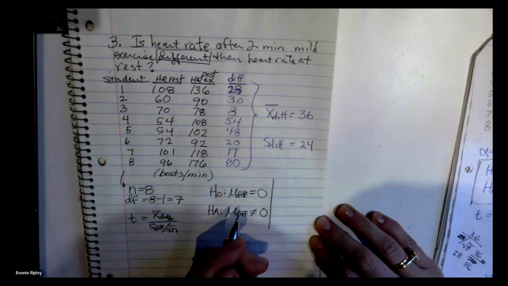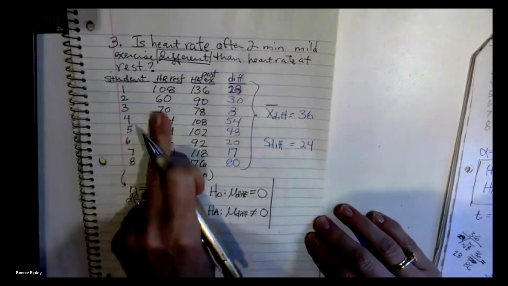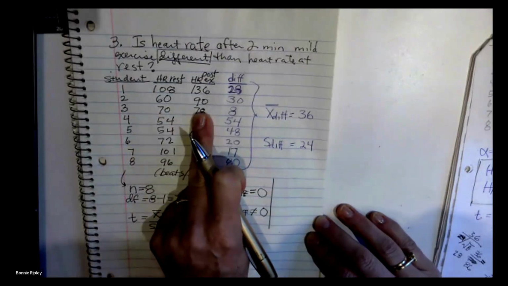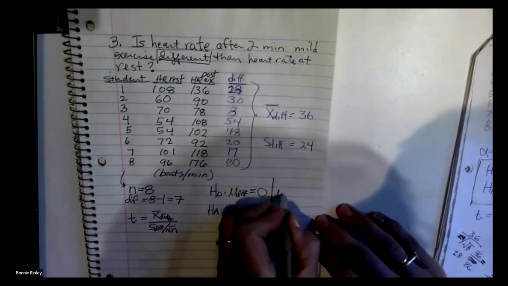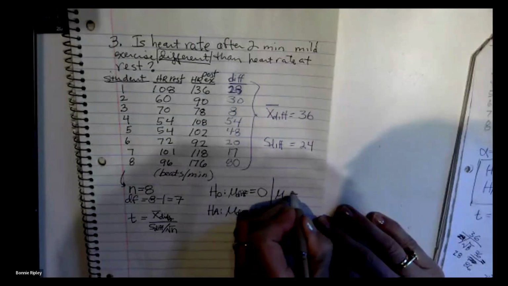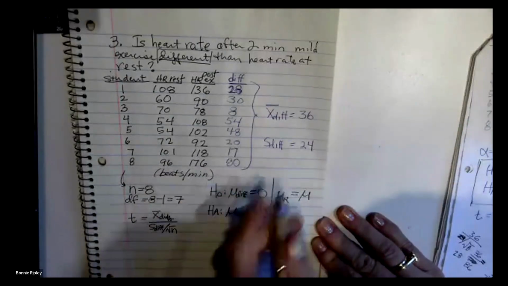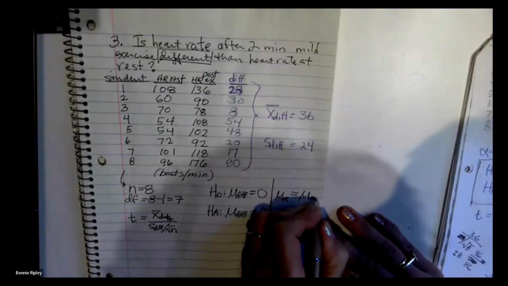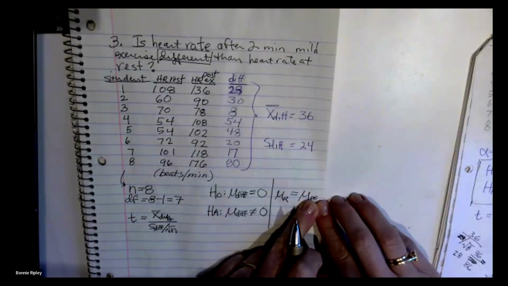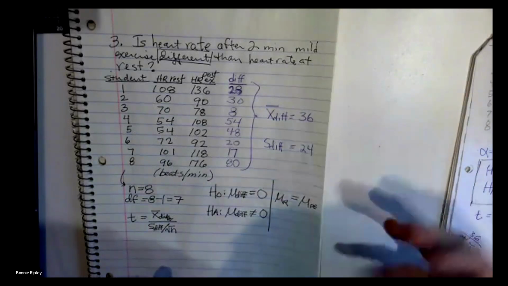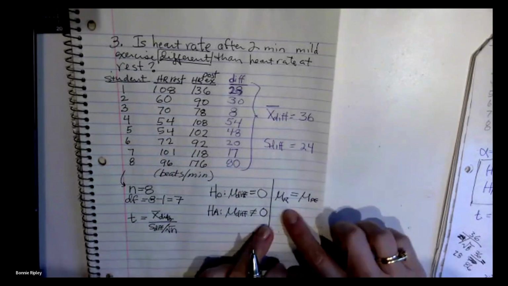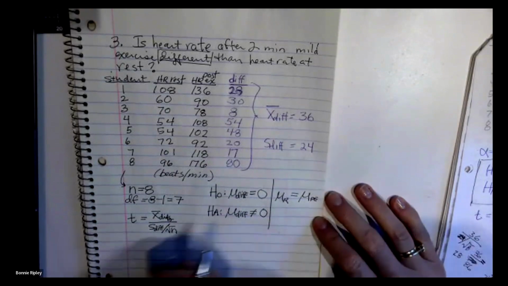All right, so the other way we can write these hypotheses, and again, whichever way you prefer is fine, is to say that the before values are equal to the after values. So if the heart rate at rest is equal to the heart rate post exercise, and we subtract one from the other, we get that mu diff is 0. So these are really saying the same thing. It's just more of how you think about it.